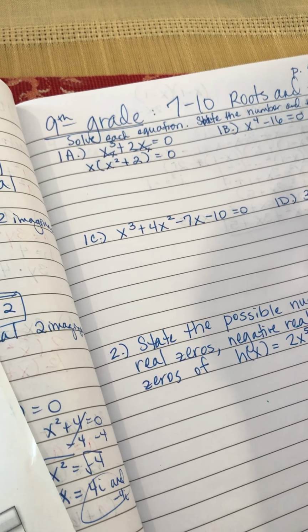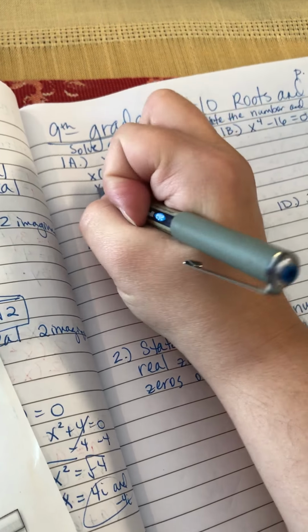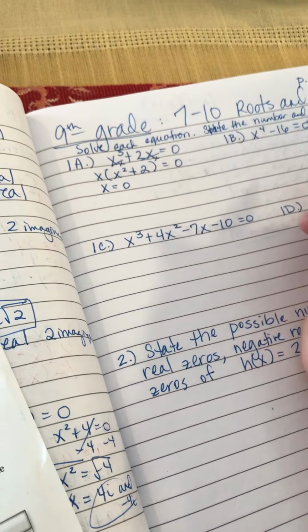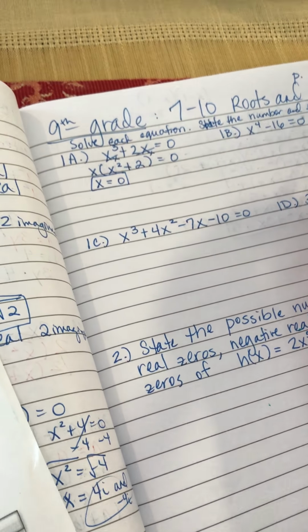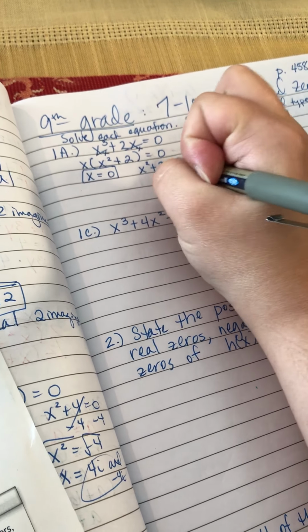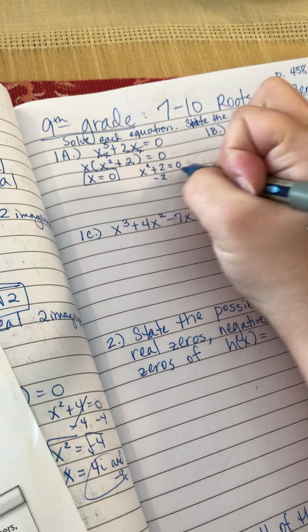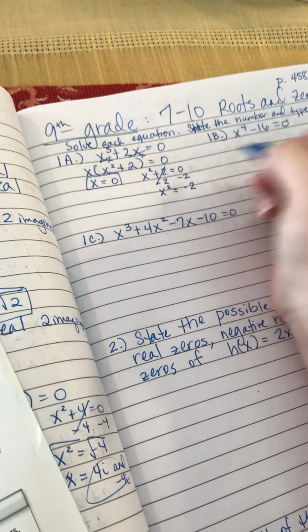At this point, I'm going to set both of my factors equal to 0 and then solve. So x is one of my factors. If I put that equal to 0, then I already found one of my solutions. Then x squared plus 2 equals 0, and I subtract 2, so x squared equals negative 2.